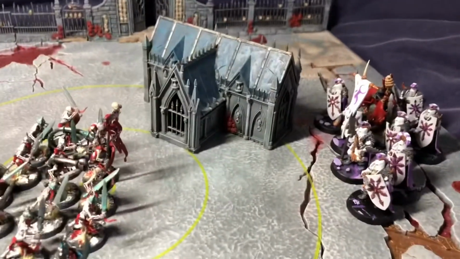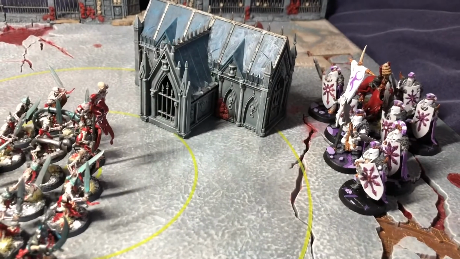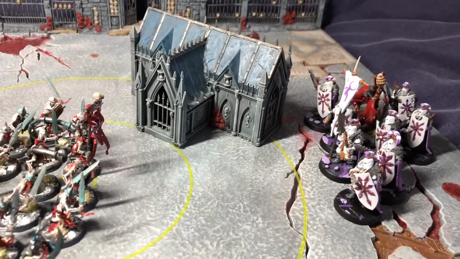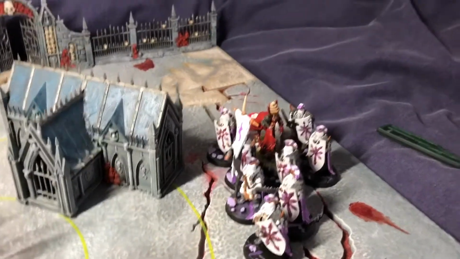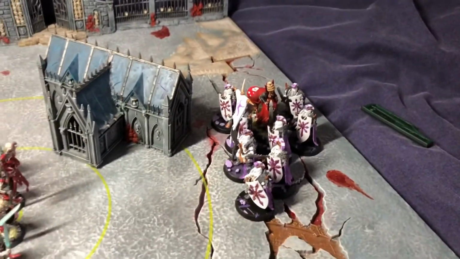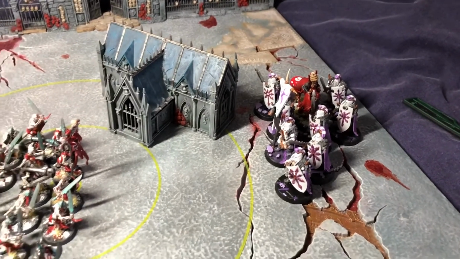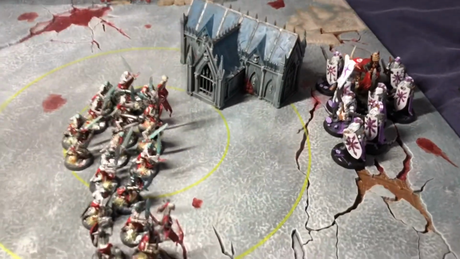Now the skeleton banners I've made sure are outside of 6 inches of the Chaos Warriors, so there's no minus bravery in there. And as the Vampire Lord just took a wound and there's no models died, obviously, there's no need for a battle shock to be taken for the side of Death. So that's going to be the end of Death turn 1.